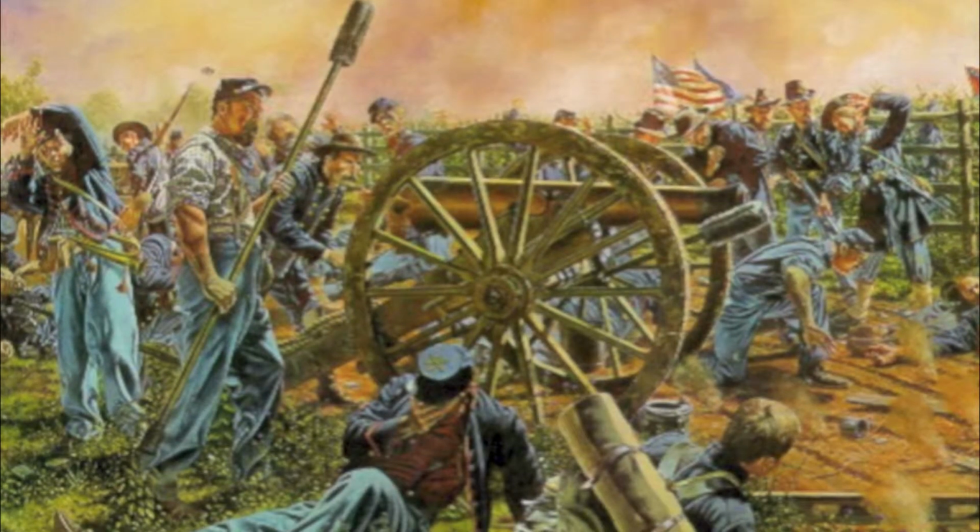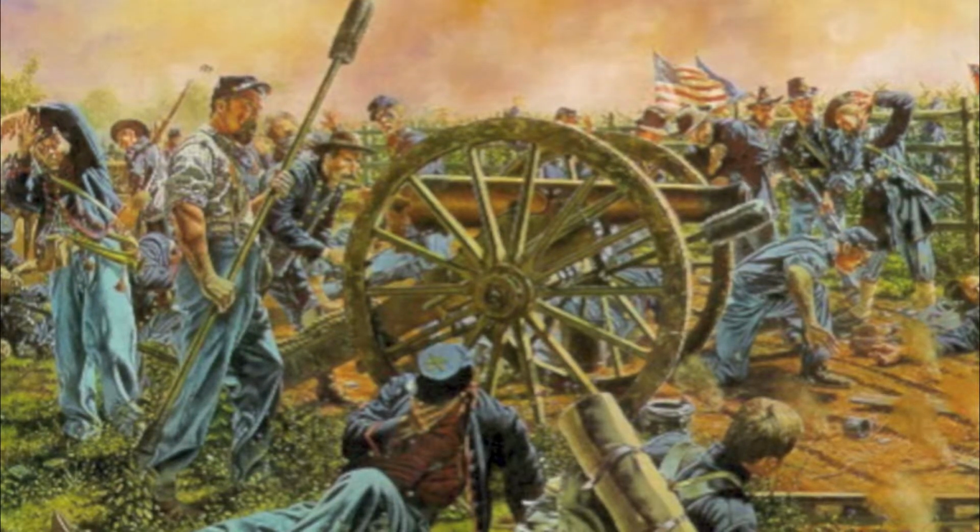hold them off. Meanwhile, on the other side of the battlefield, Union assaults began against the Confederate troops in the Sunken Road for this key defensive position. The Sunken Road would later be named Bloody Lane because of all the bodies and blood that filled the road.